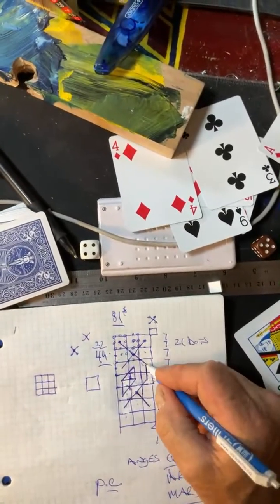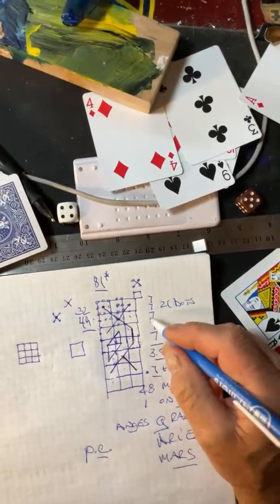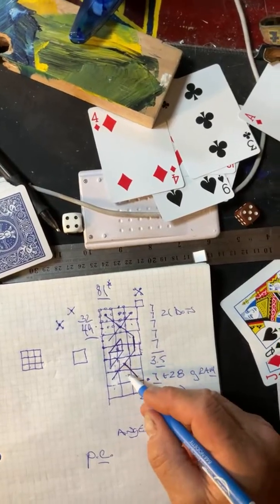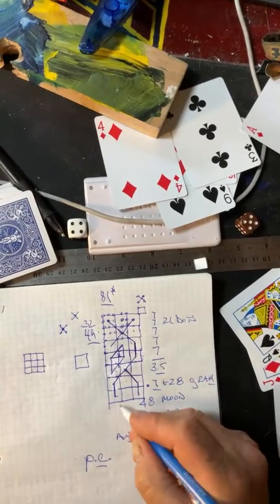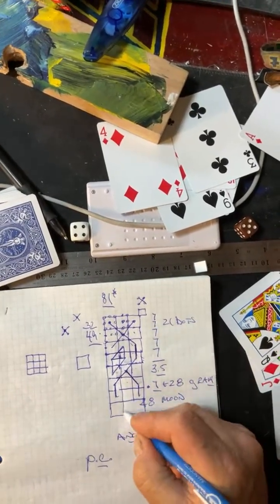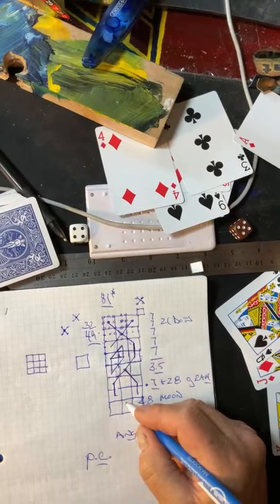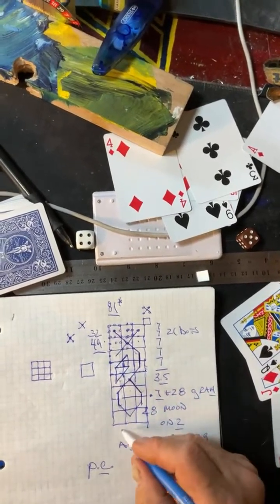Okay, this is what it looks like. You see the way it becomes X1, and just let me see where I got here, and then we're going to go here and here. Then we're going to go here, here.